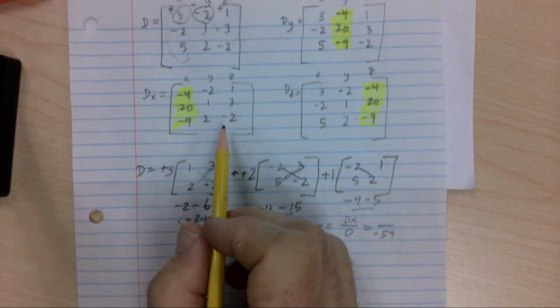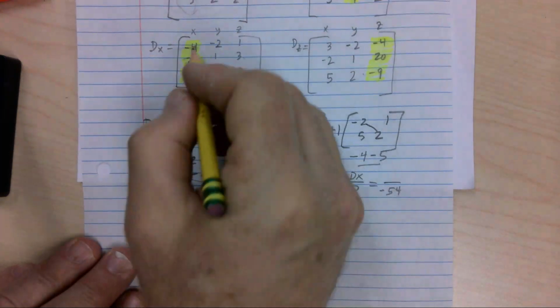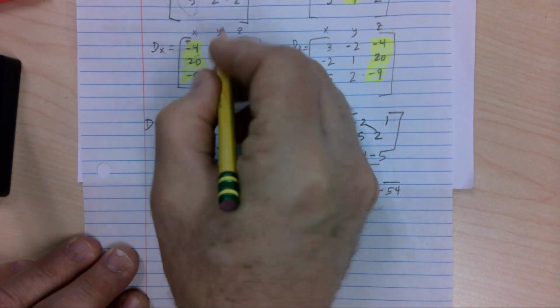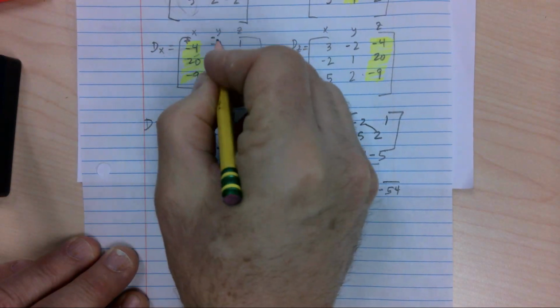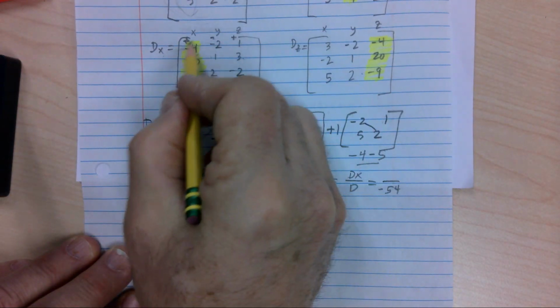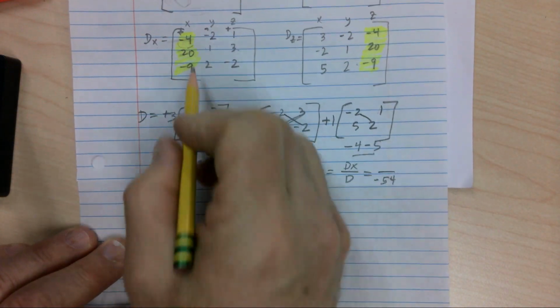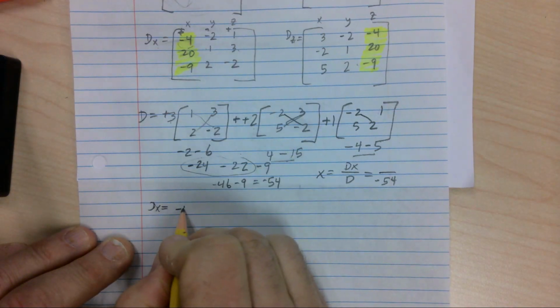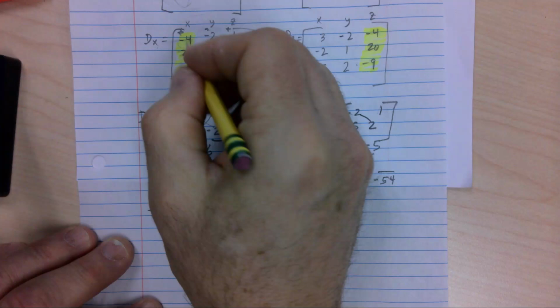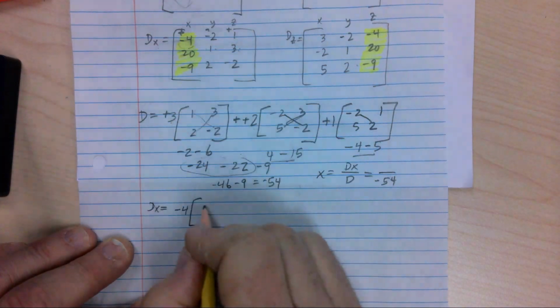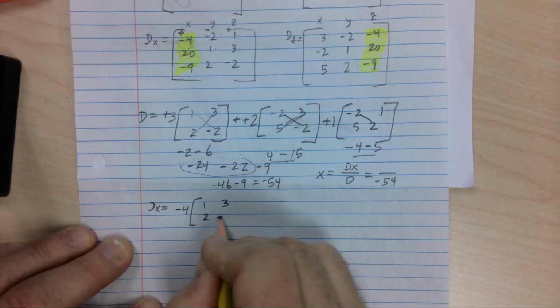So hopefully I can fit this on the screen. I'm going to take out, remember this is plus, minus, that's a plus, minus, plus. Take the -4 out. Now we're finding dx. So I take the -4 out. Make the line, 1, 3, 2, -2.